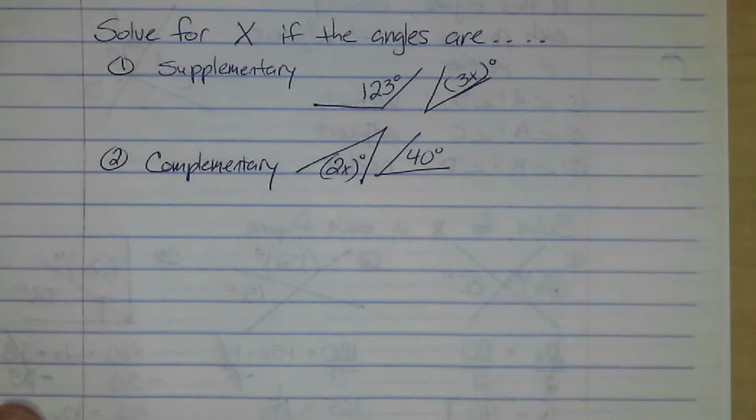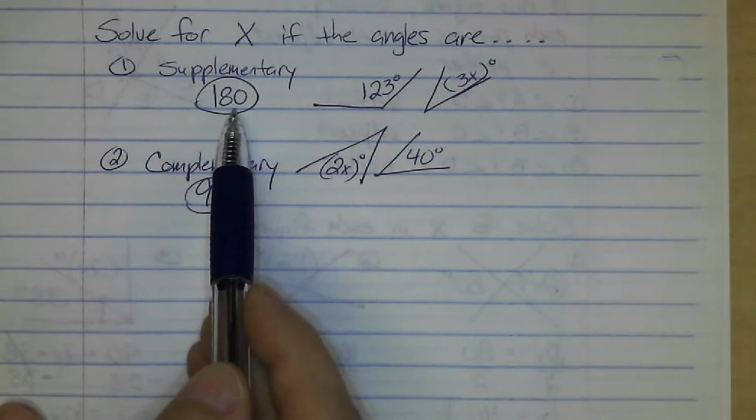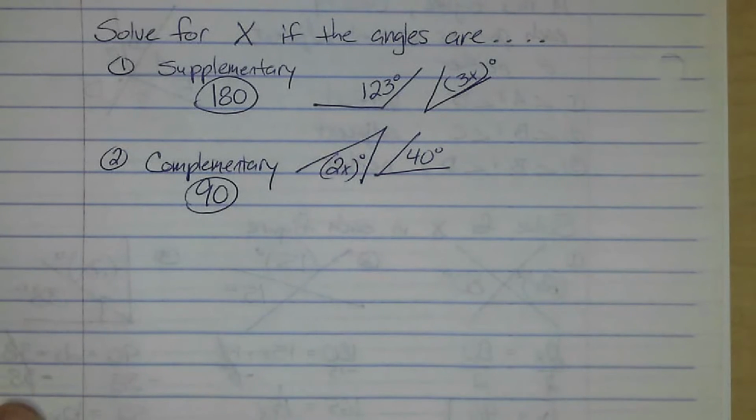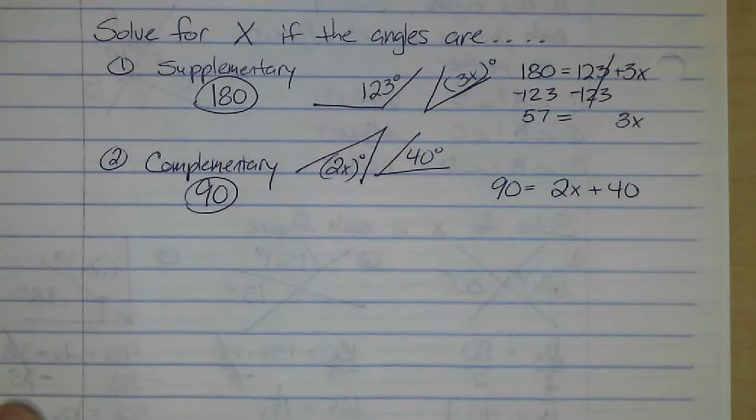Okay, solve for x if the angles are supplementary, or if in number 2, they're complementary. Remember, supplementary angles add up to 180 degrees, complementary angles, 2 angles that add up to 90. So, we get the following equations. Now, let's solve them.